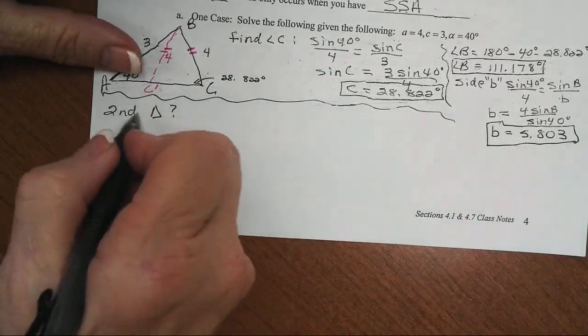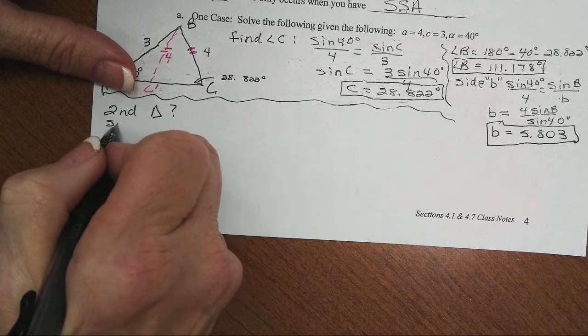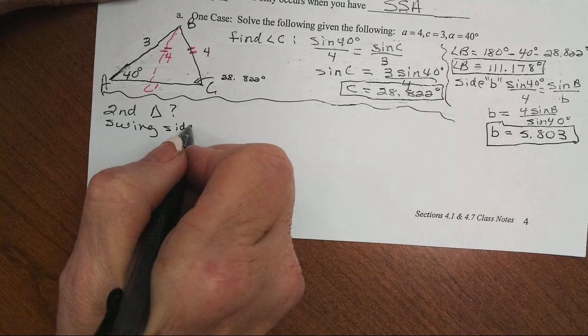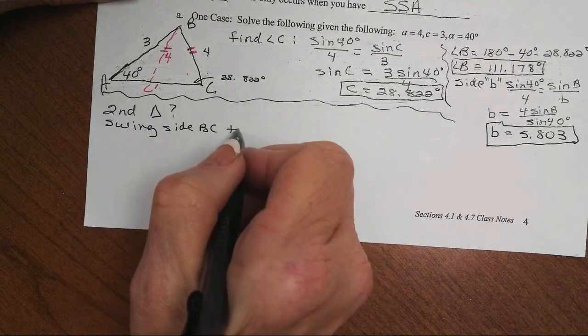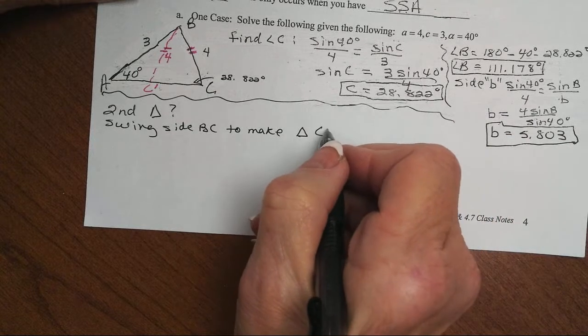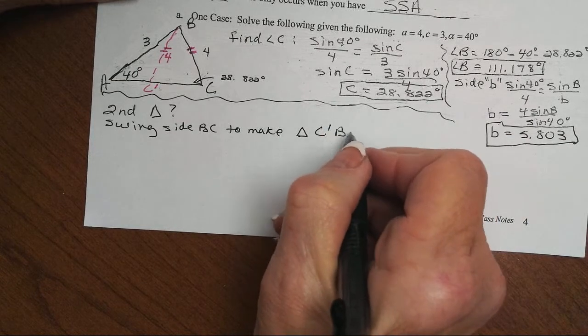And so, just to write that down so that you remember it, you swing side BC to make triangle C prime BC.